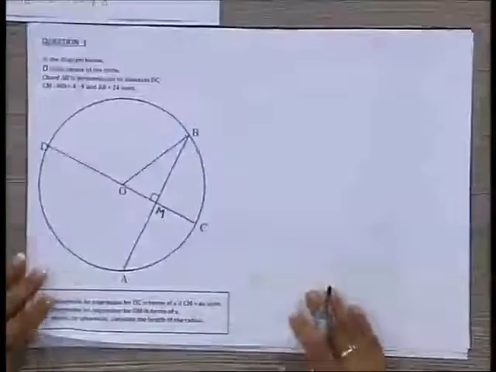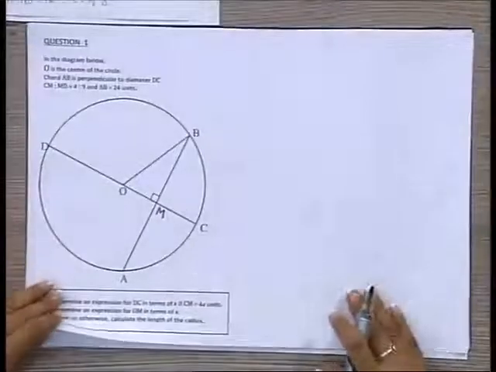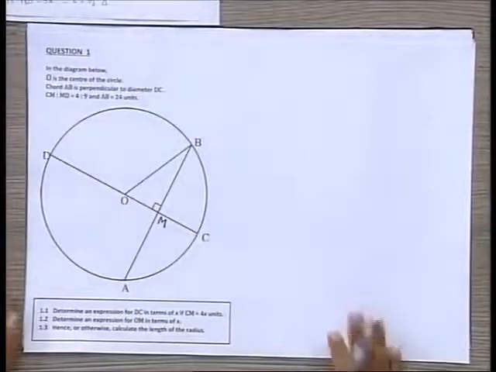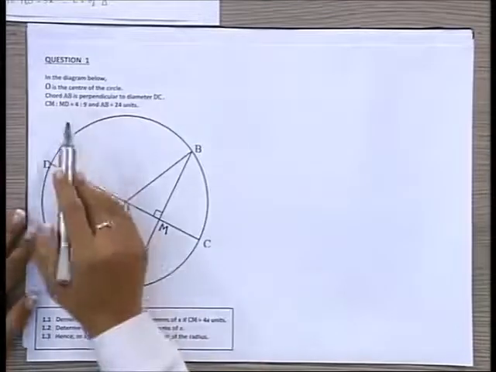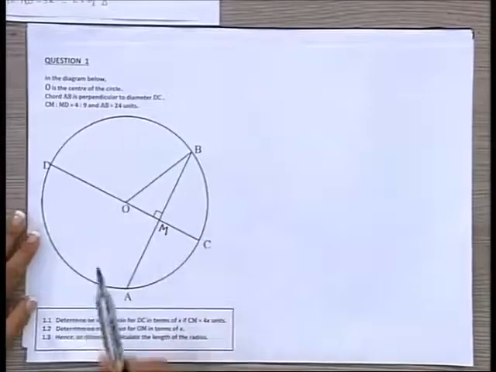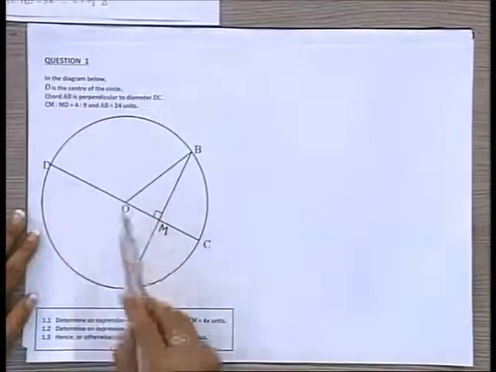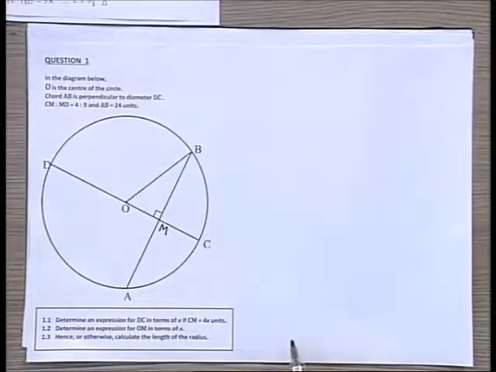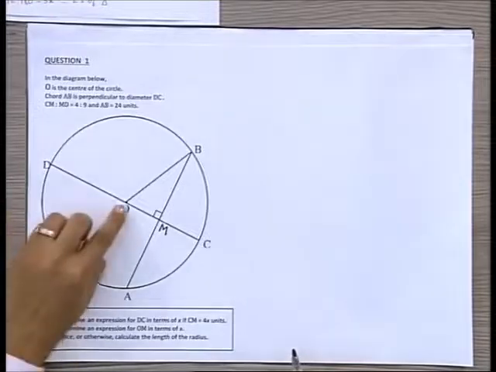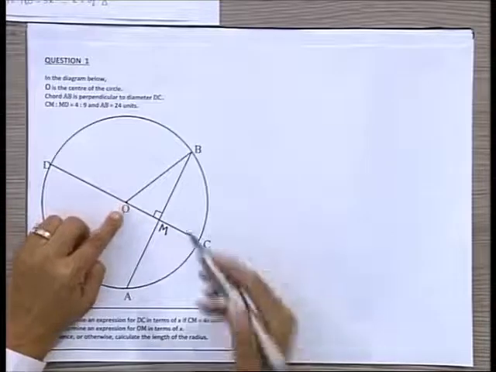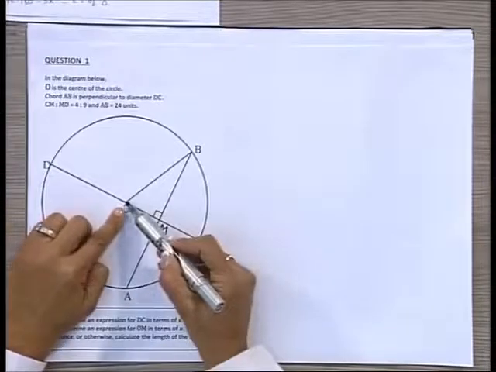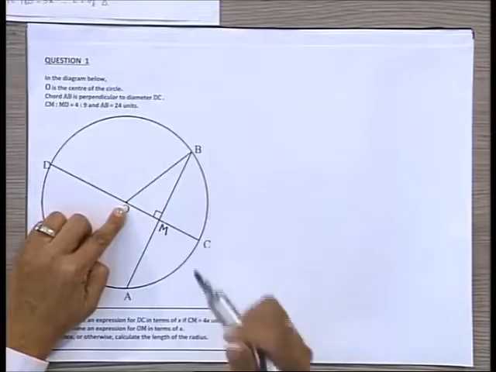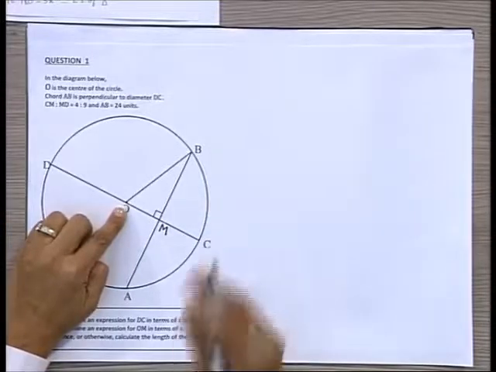So in your telematics book, you have this. I tried to make the sketch as big as possible, and I'm going to read this to you because you have the sketches in front of you. So it says, in the diagram below, O is the center. Do you know what, grade 12s? I stop immediately because that bit of information tells me so much. Do you know what it tells me? That from the center to the circumference is a radius. Do you agree with me?